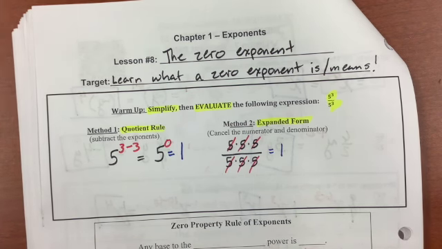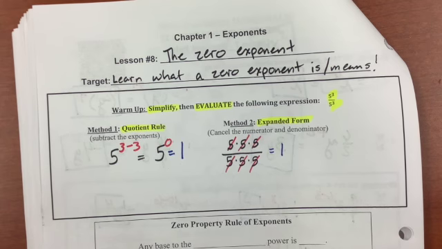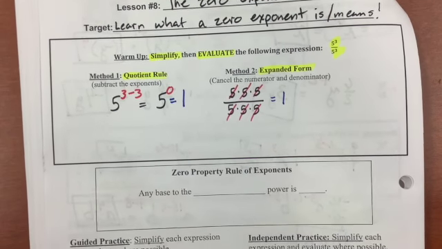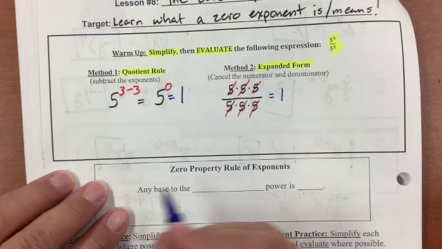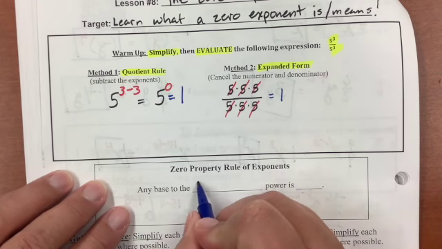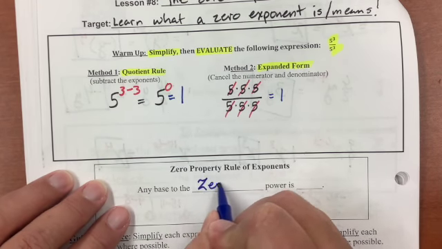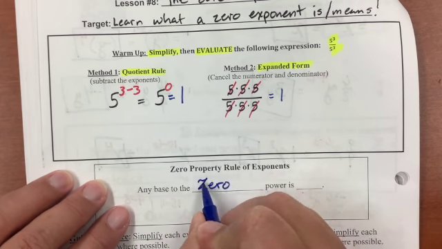So, the zero property rule of exponents: any base to the 0 power is 1. So let's write that down. Any base to the 0 power, make my fanciest Nancy's Z for you, is 1.